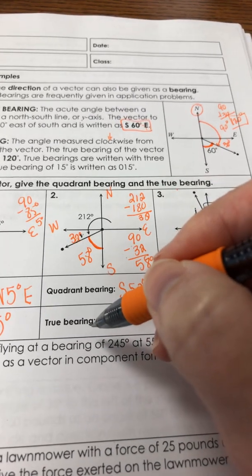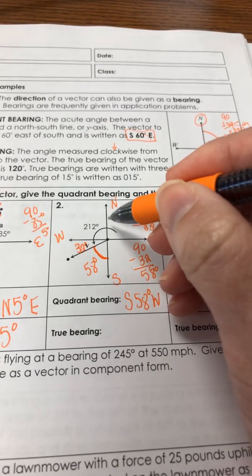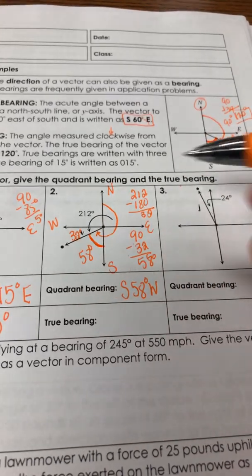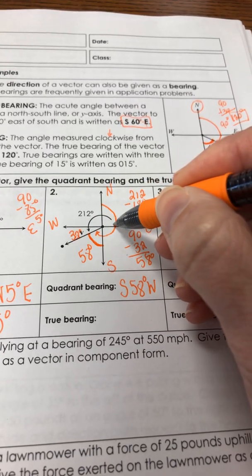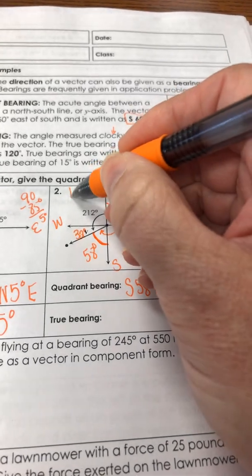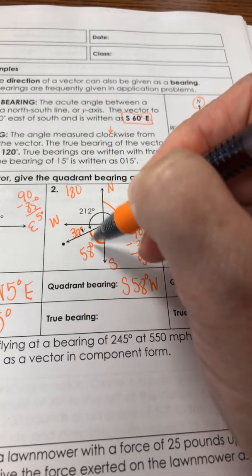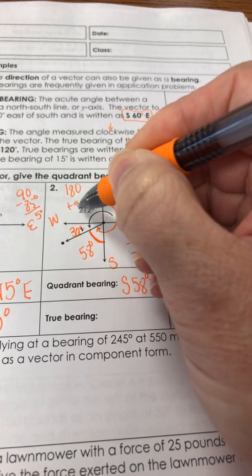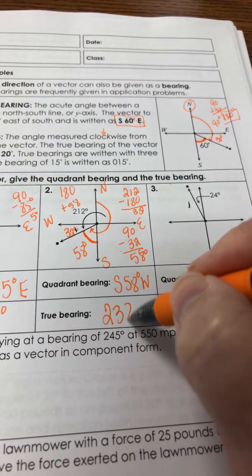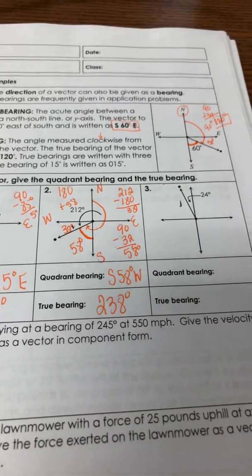All right, now let's find our true bearing. Our true bearing is from the north line clockwise to the vector. Okay, so this is 90 degrees and this is 90 degrees. That's a total of 180 degrees. Then I need to add the 58 degrees right here, and that's going to give me a total of 238 degrees for my true bearing.